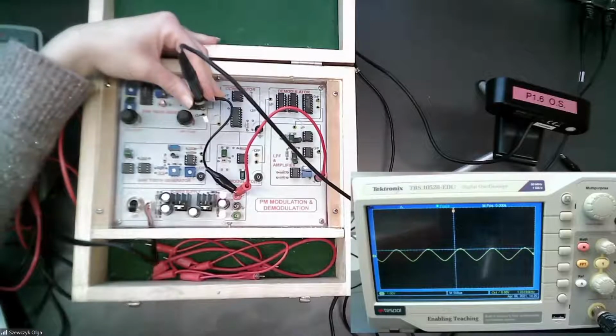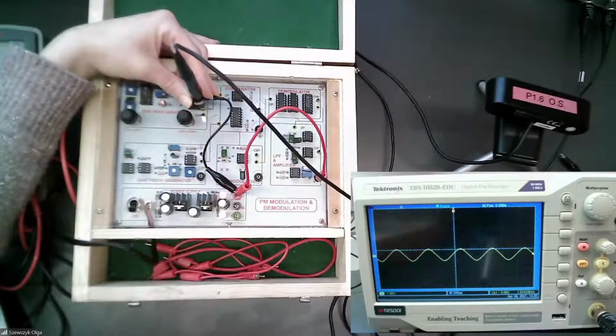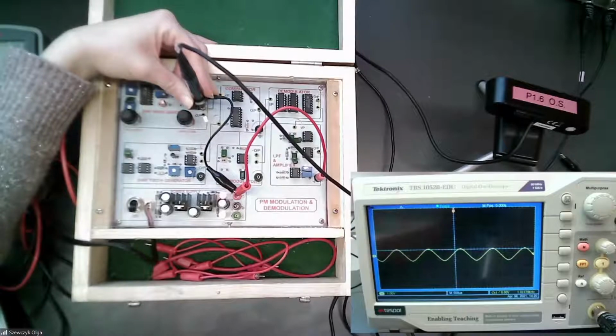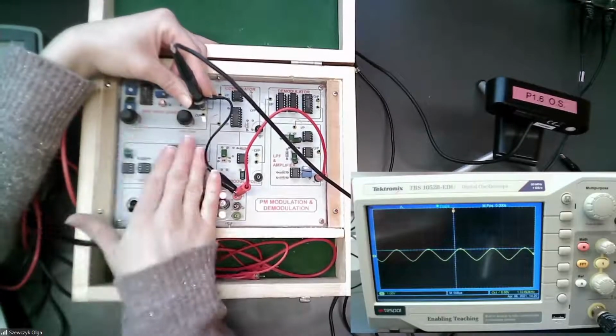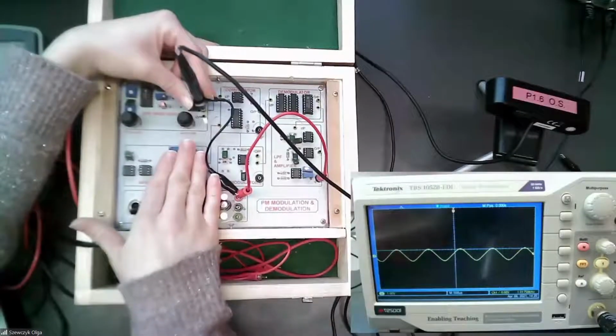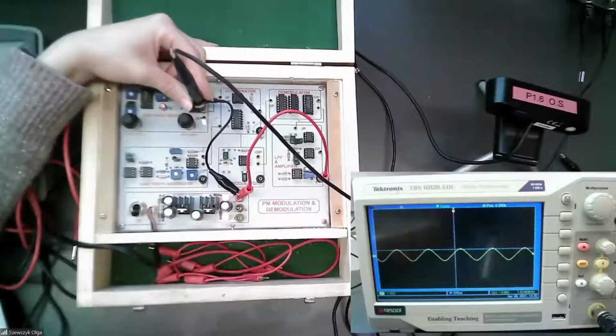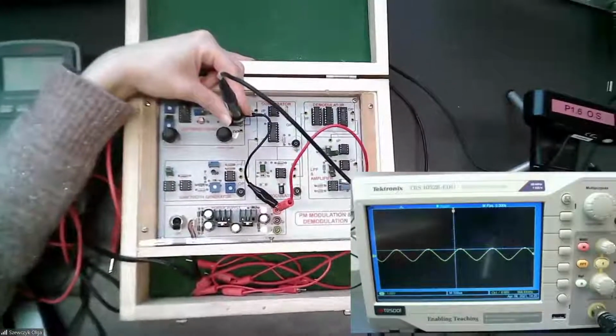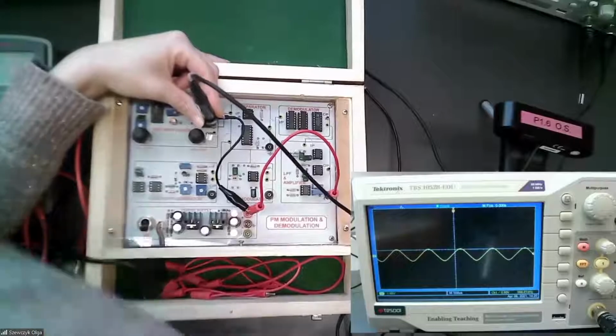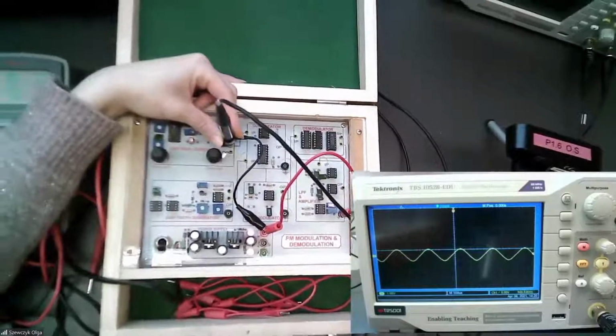Okay, so let's check what is the range of the frequency and amplitude of the sine wave generator. So we have two knobs. One is for frequency, the other one is for amplitude. I'm not sure it's much visible. Maybe this way.